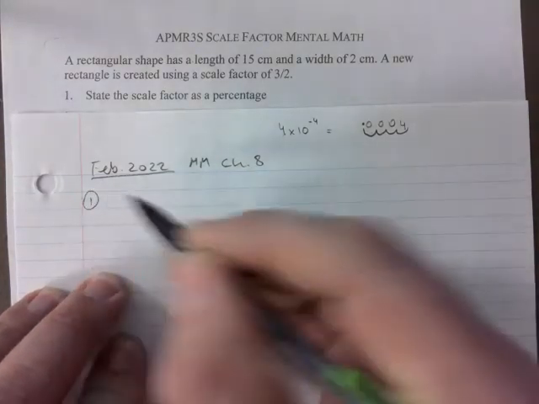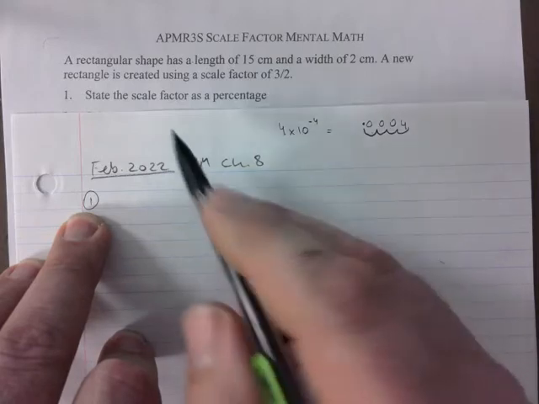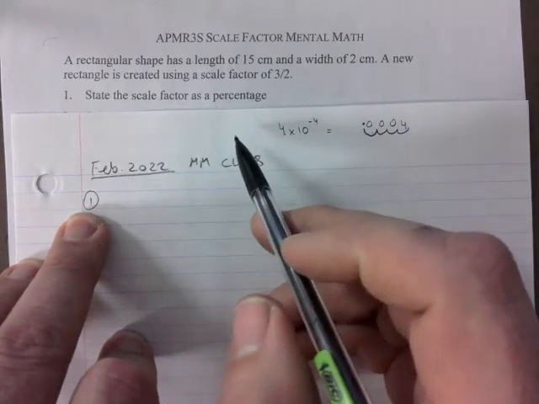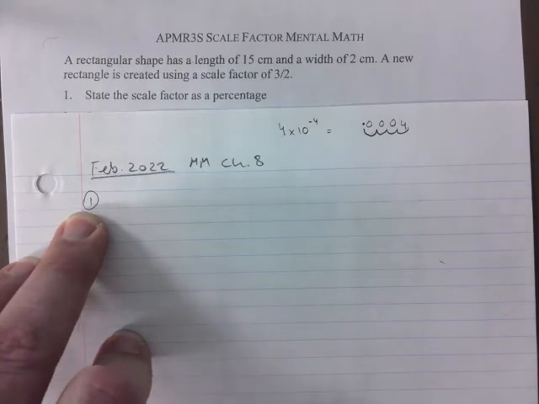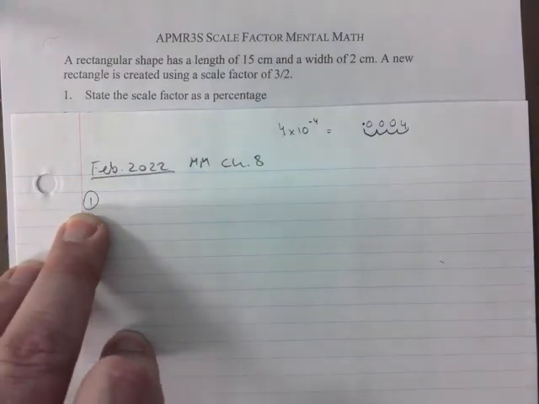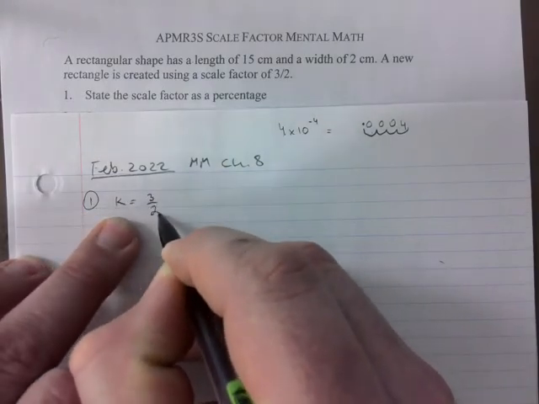So for question 1, state the scale factor as a percentage. In this case, you don't even need to find it, right? They're already giving you that. So you just go ahead and write down that the scale factor is 3/2.